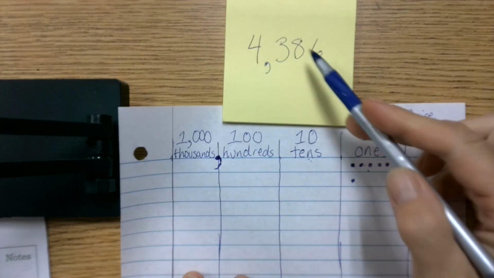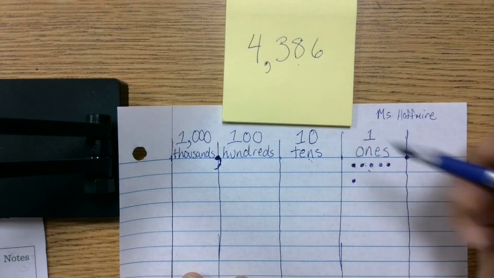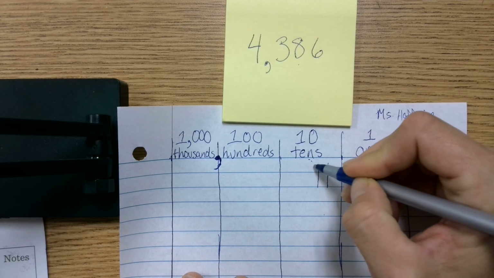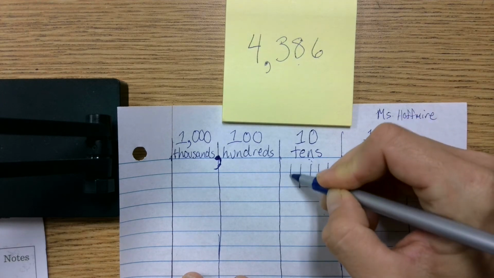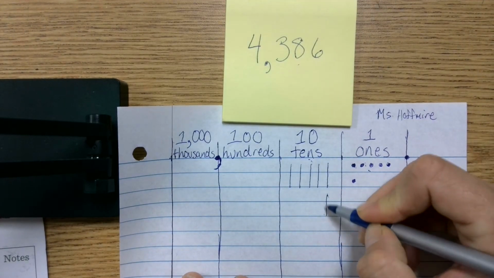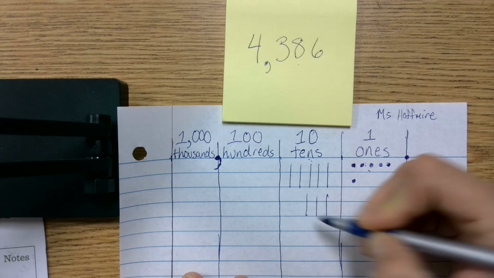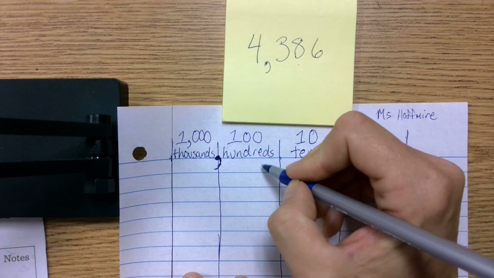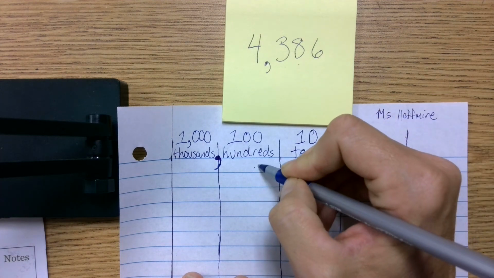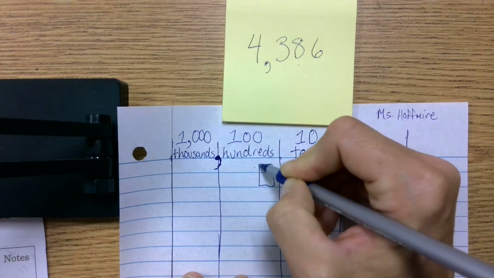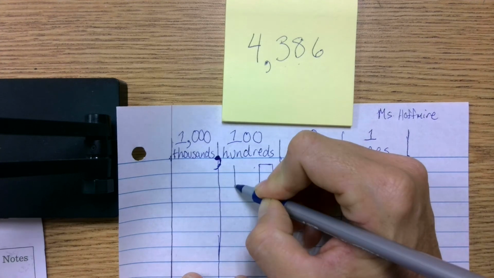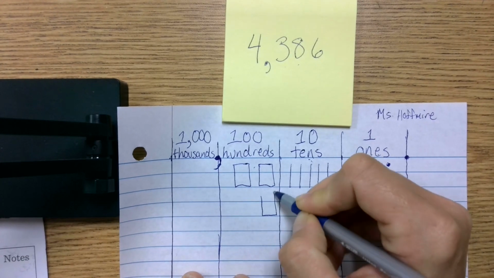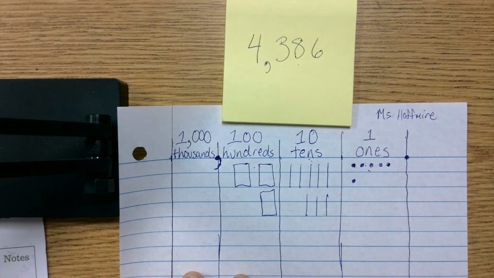Okay? Then for my tens place, I have an 8. I have 8 tens. 1, 2, 3, 4, 5, 6, 7, 8. Okay? I have 3 hundreds. All right, so 3 hundreds are not going to fit 5 in a row, so I'm going to do 2. I can work with 2. Okay, so there are my hundreds.